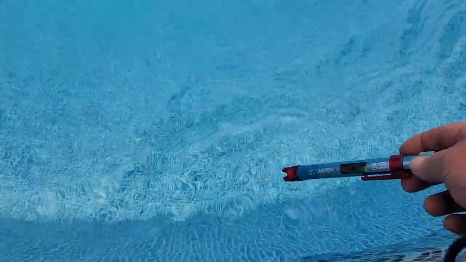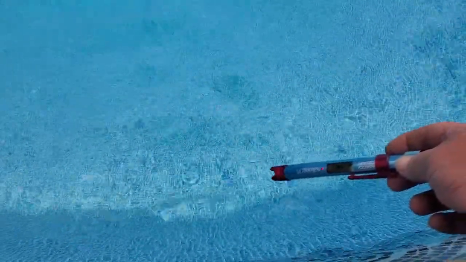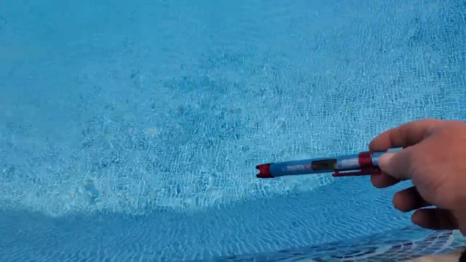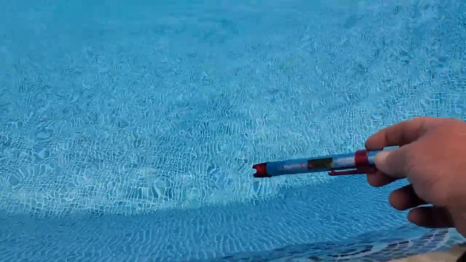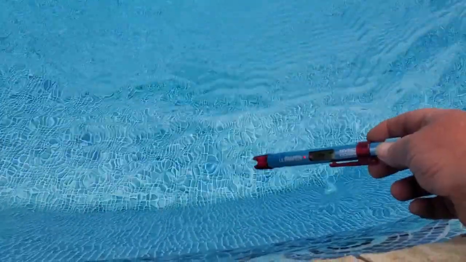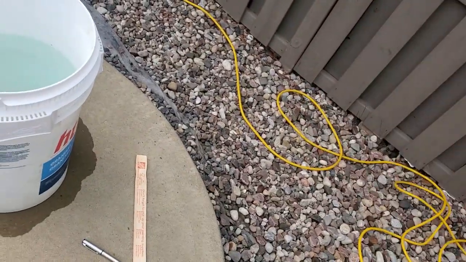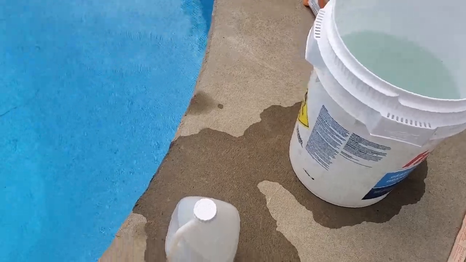So it's taking the sample now. And our pH is coming in at 8.3. So that's perfect for what we're planning on doing today. It's well within the specifications that we use to do our calculations.